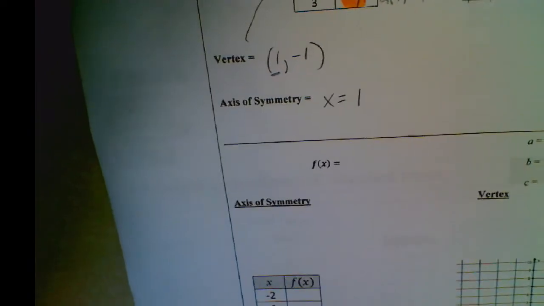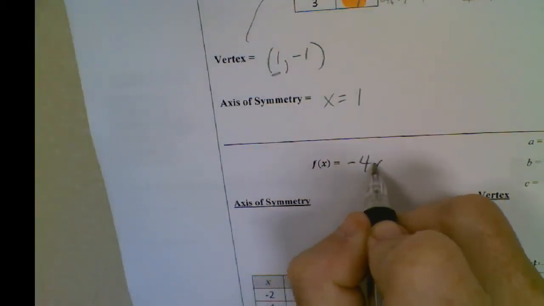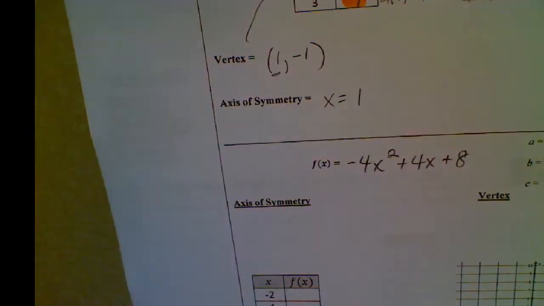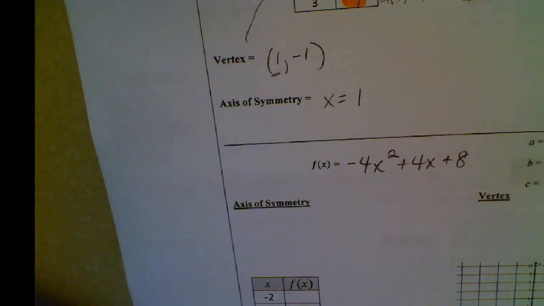So let's try that. Let's try the same idea with another equation. How about -4x squared plus 4x plus 8? And I want you to go ahead and write down the a, b, and c values and then check them against mine. Go do that now.